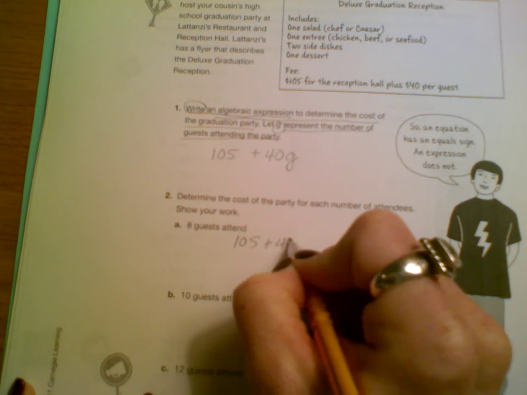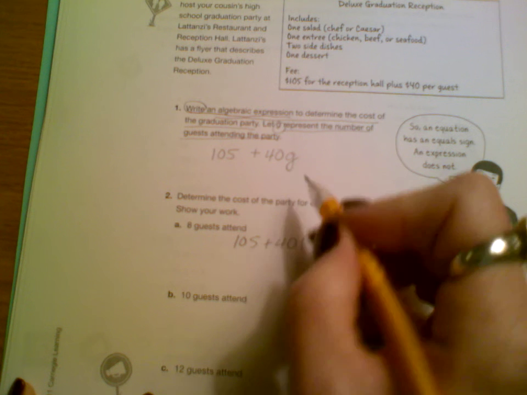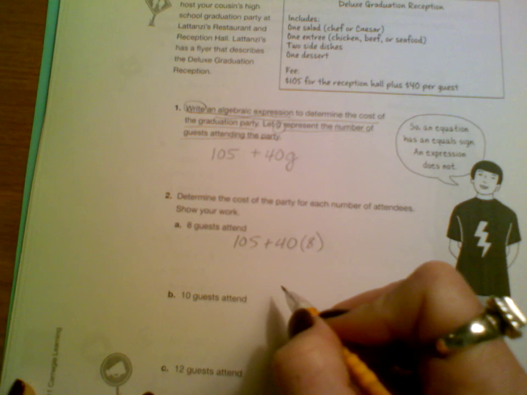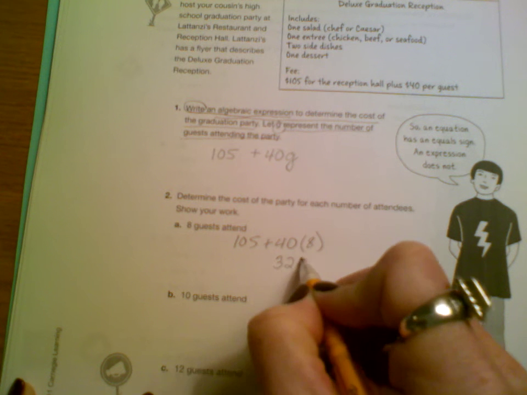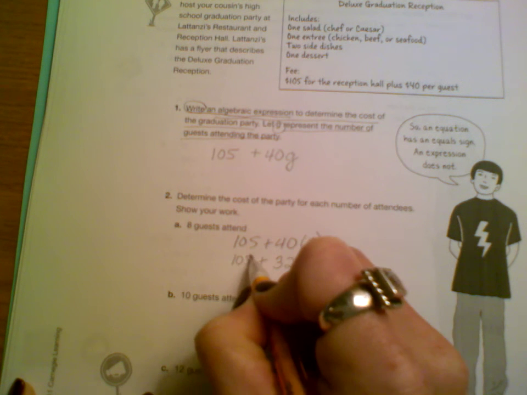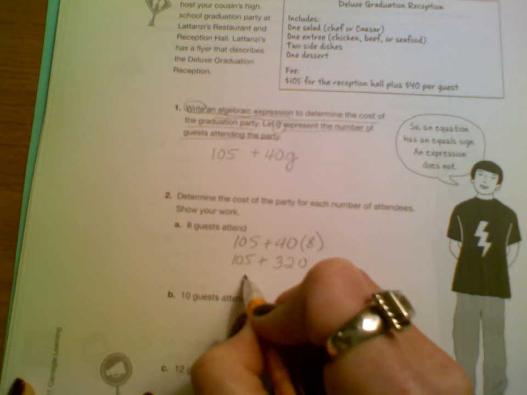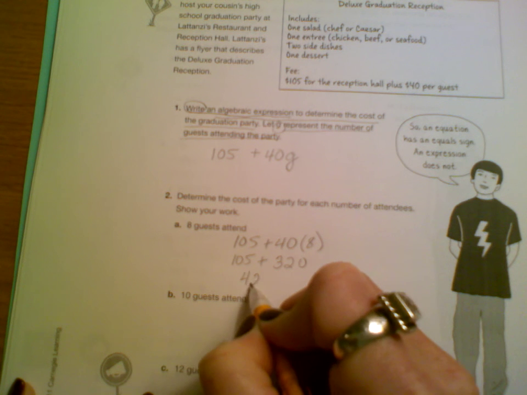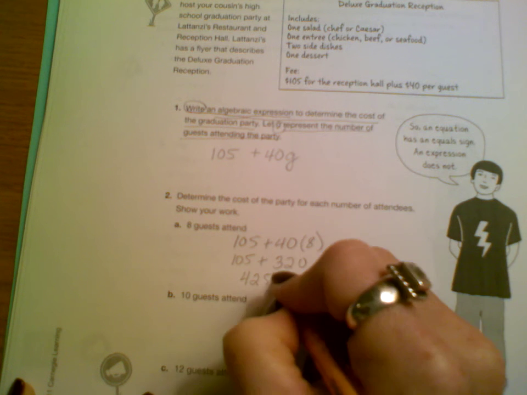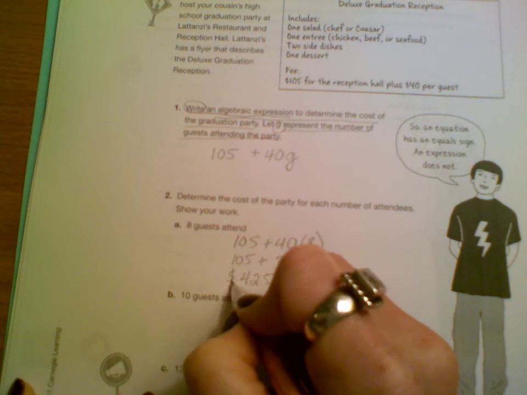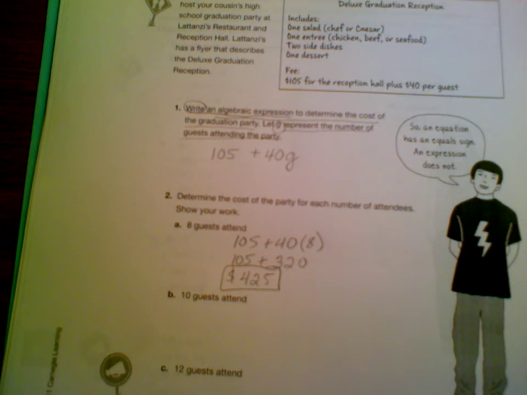105 plus 40, and I have 8 guests, so times 8. I have to follow order of operations, so we multiply first. And then the last thing I do is add, and when I add these together, I'll get $425.